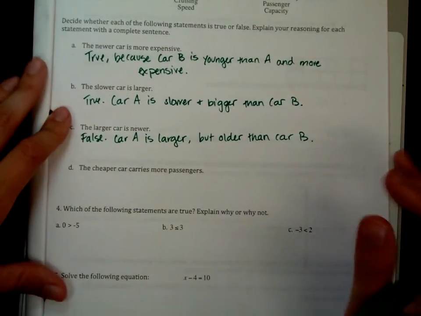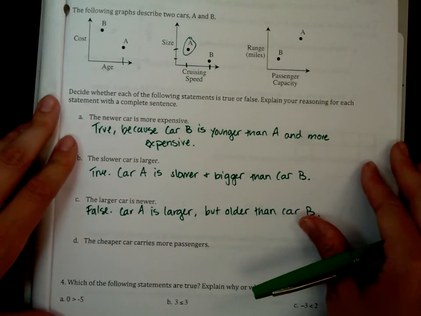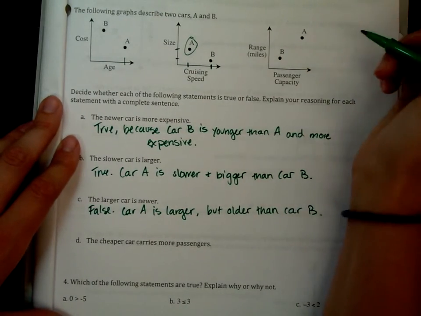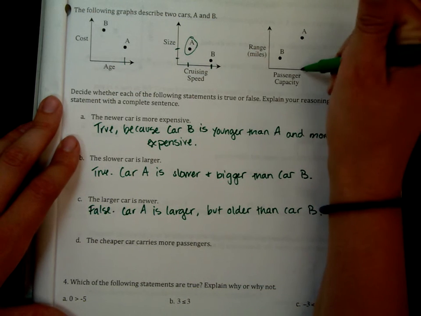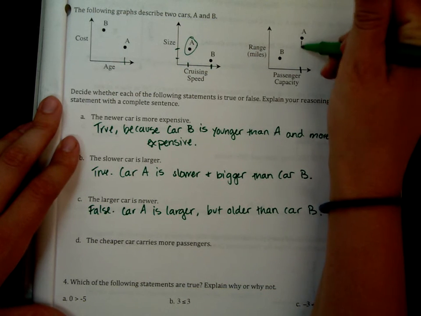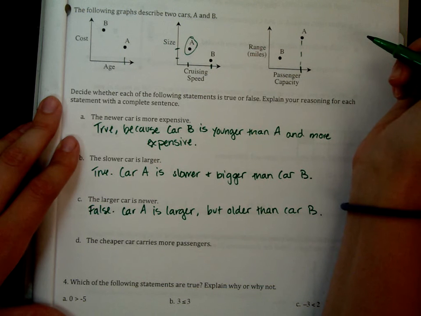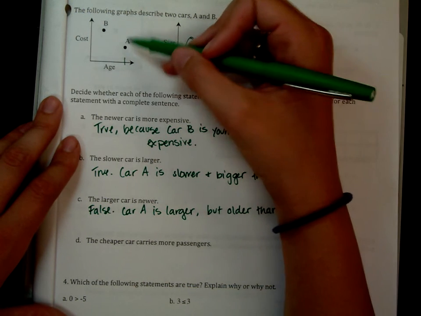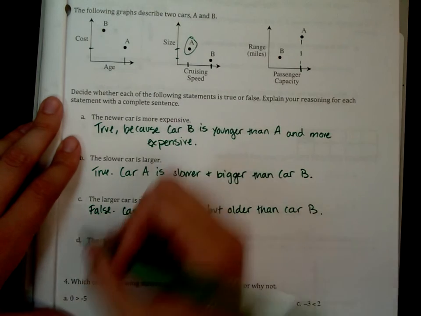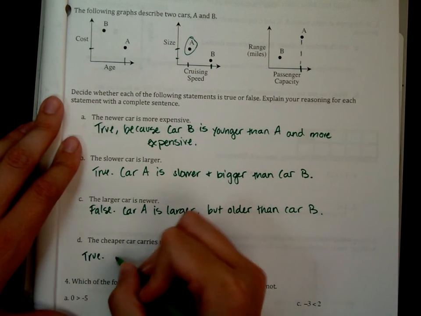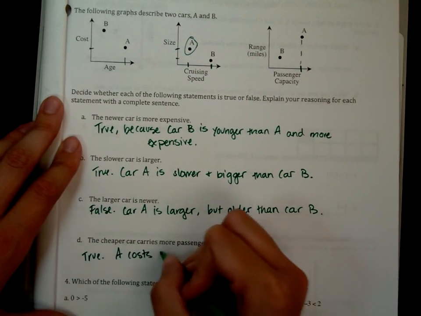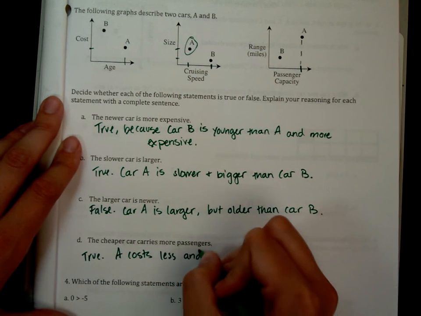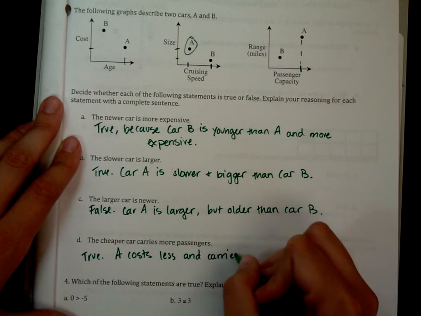The cheaper car carries more passengers. So the one that carries the most passengers is A, right here. And the cheaper car is also A. So that's true. A costs less and carries more passengers.